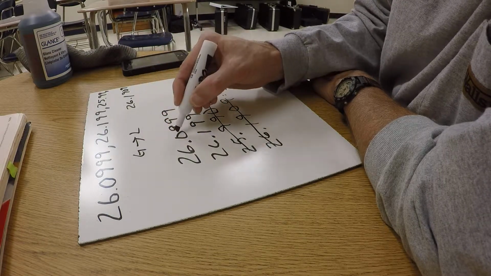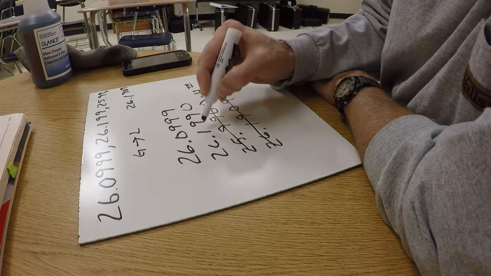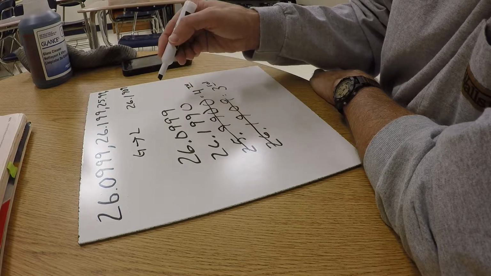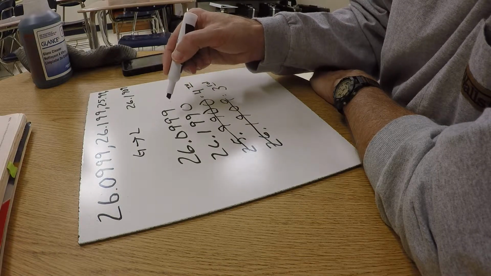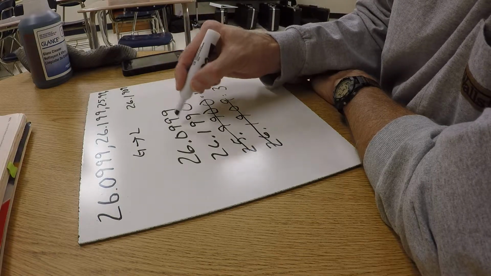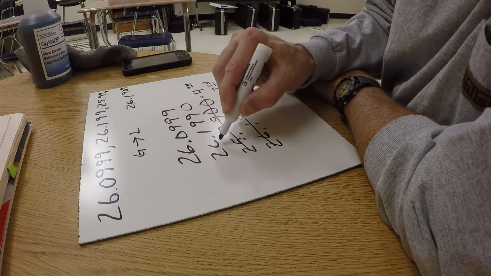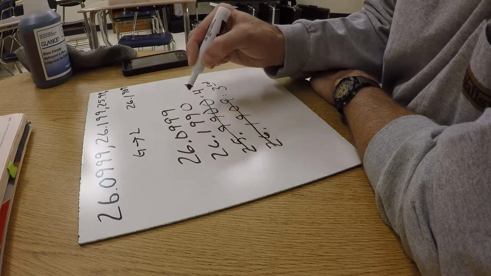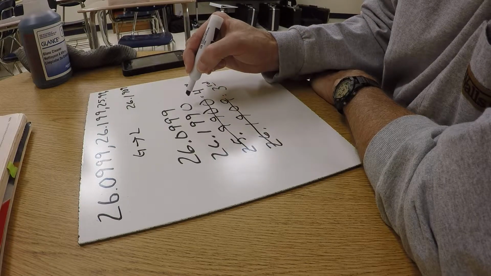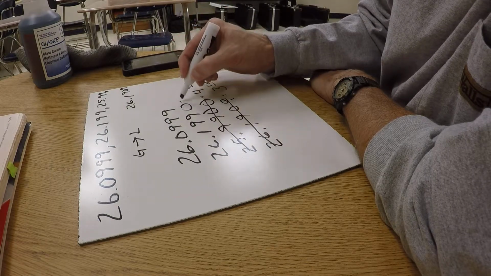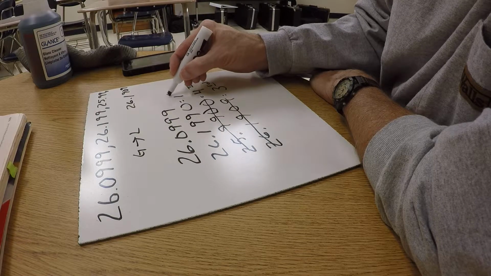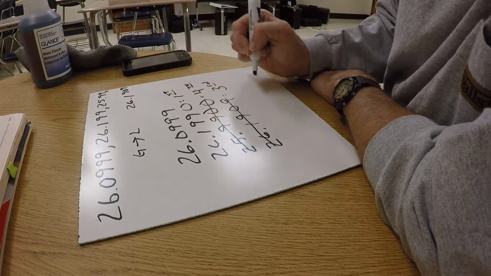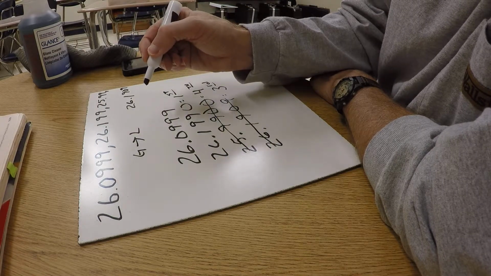The 1 is bigger than a 0. So kind of like what I was thinking, this guy's going to come in the lower position. So the 26.1990 just came in first place, because we're going from greatest to least.